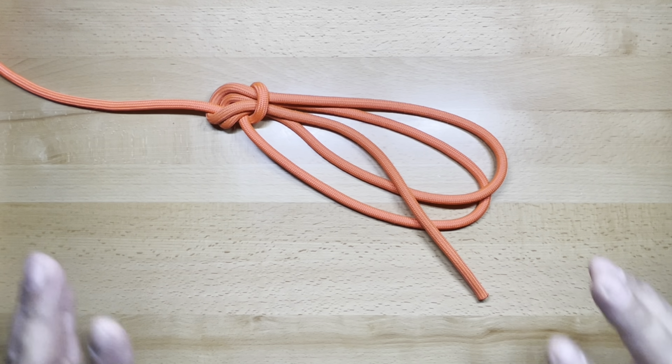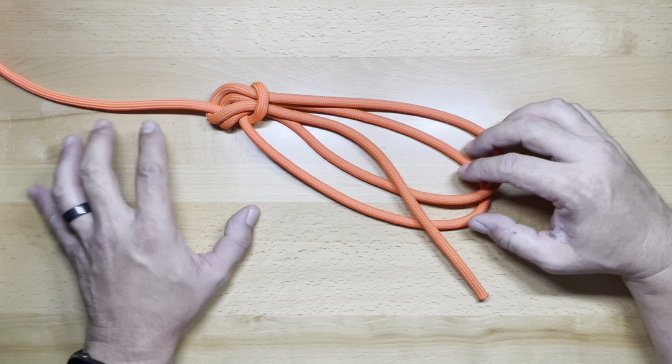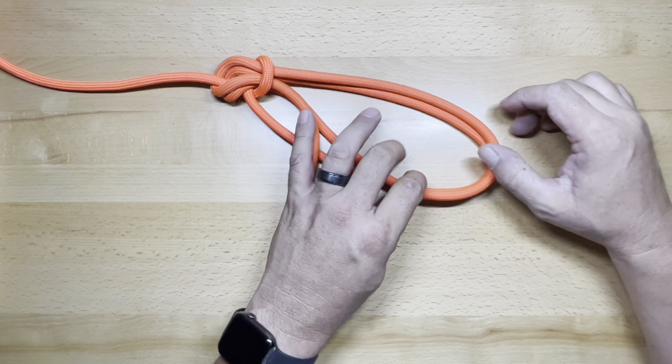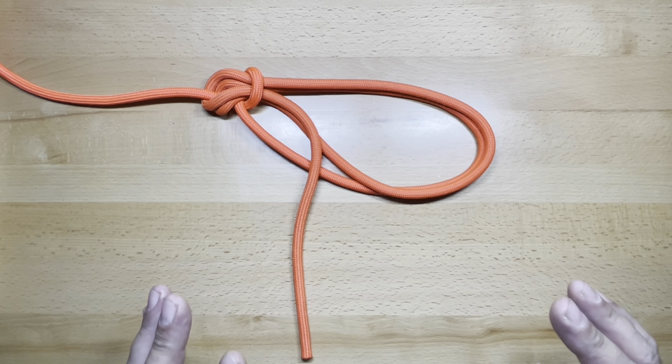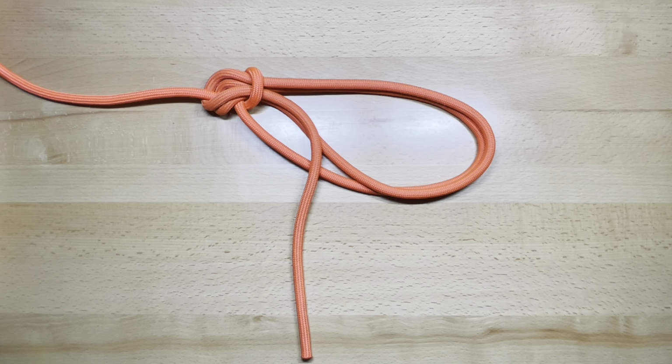The next version of this knot is called the Birmingham Bowline, and the Birmingham Bowline makes 2 loops on the end of a rope. This one is not one that I use.